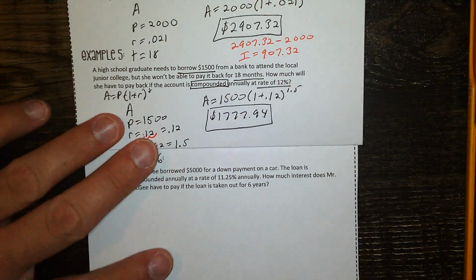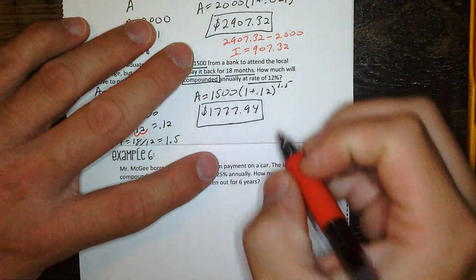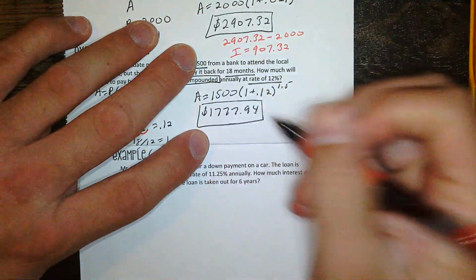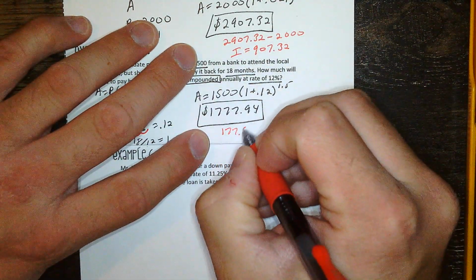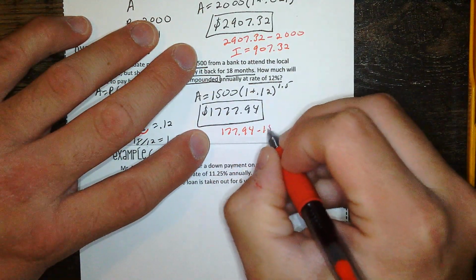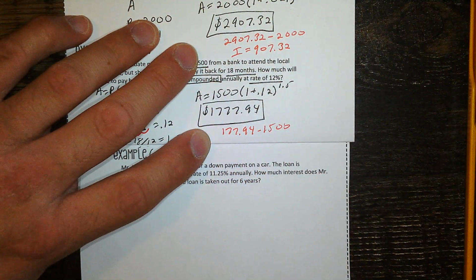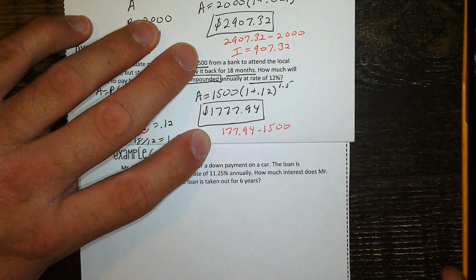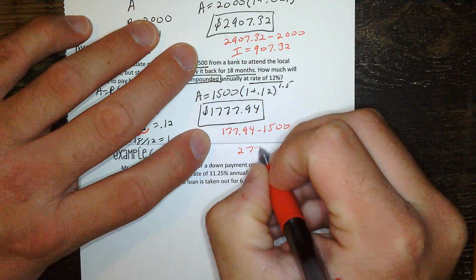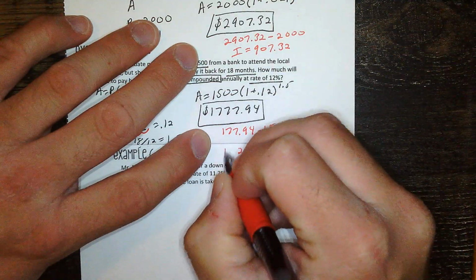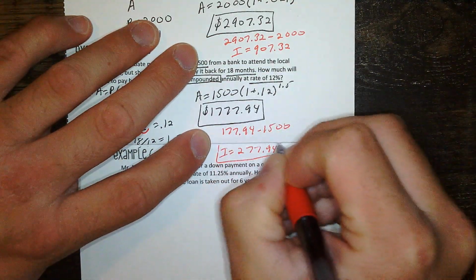So again, what if I need to find the interest? Well, that's simple. Take the 2, find the difference between the two. So it'll be 1,777.94 minus 1,500, which in this case would be $277.94. So that's what my interest would be equal to.